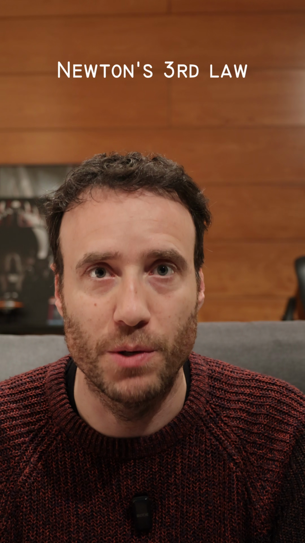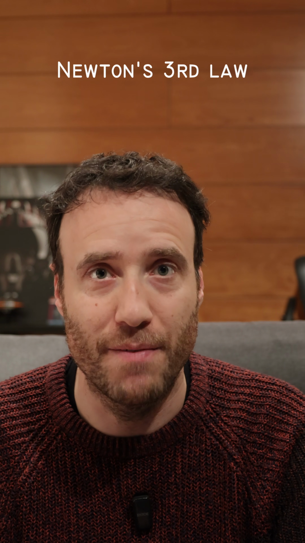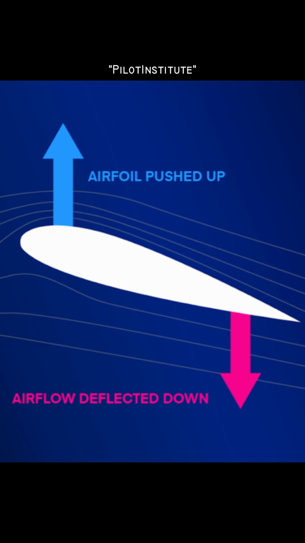If we combine this with Newton's third law, which states that every force has an equal and opposite reaction, the result is that the air that's being pushed downward along the wing creates an opposite force upwards. The combination of all these effects is what we call lift.